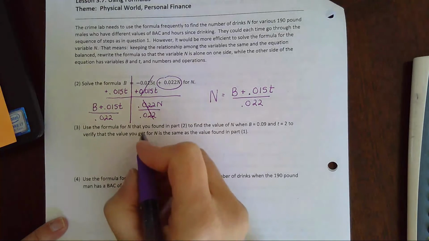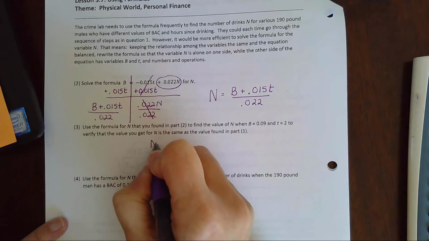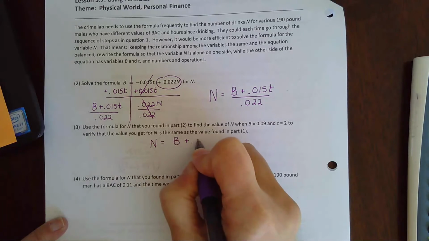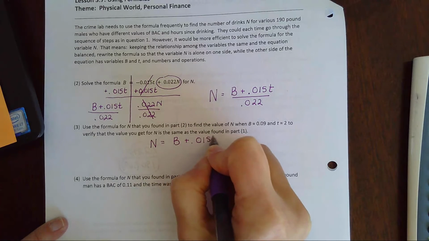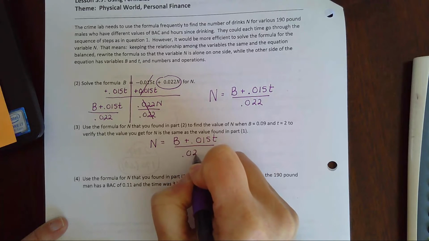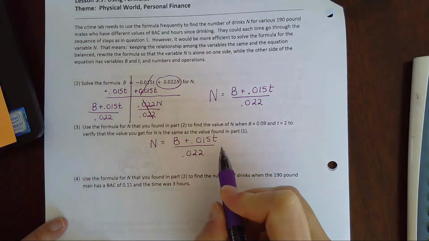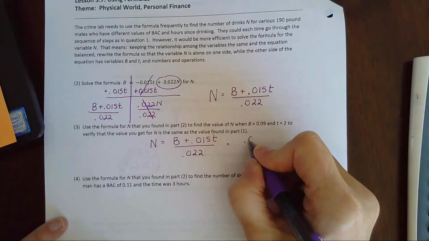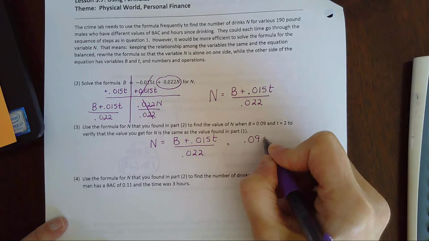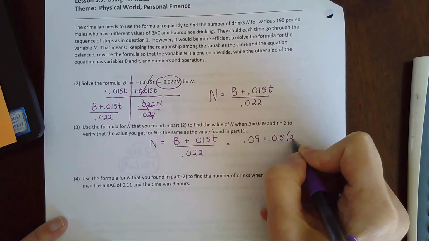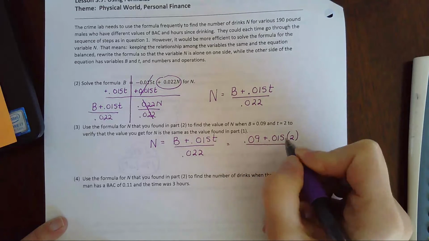So they said, okay, let's verify that this is the same formula. It doesn't look like it is, but it really is. So let's check the problem where the blood alcohol content was 0.09 and 2 hours have gone by for this young man, the 190-pound man.